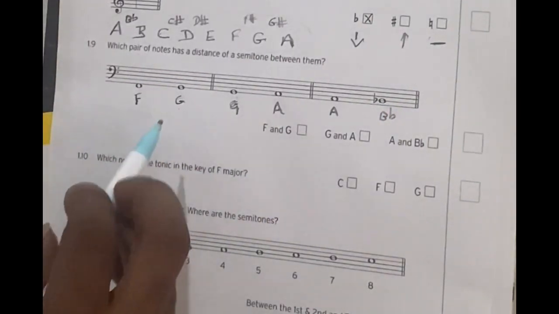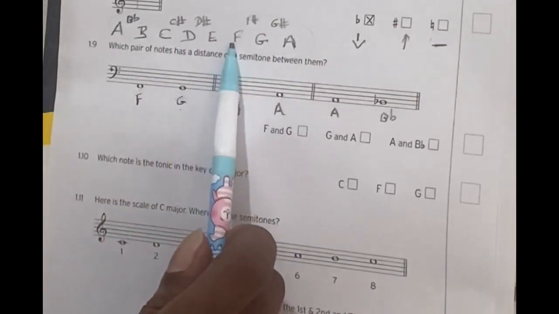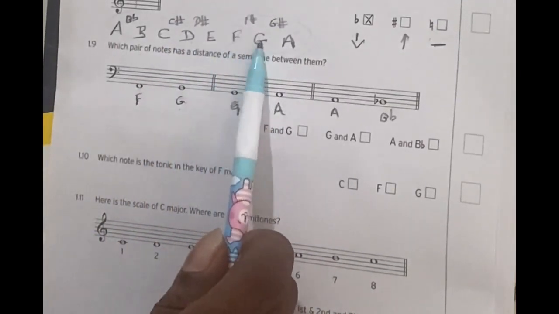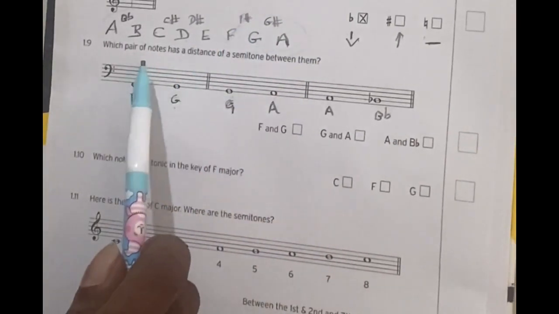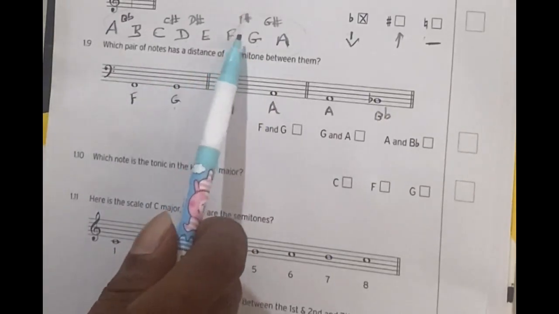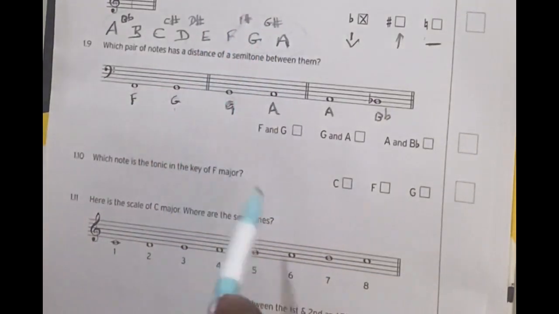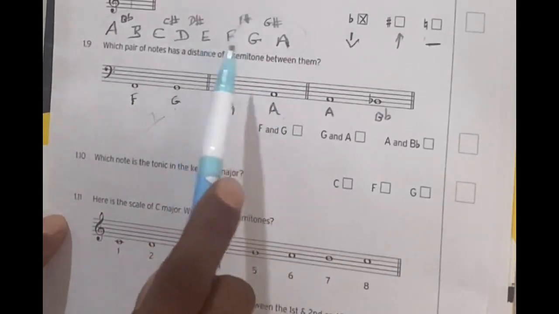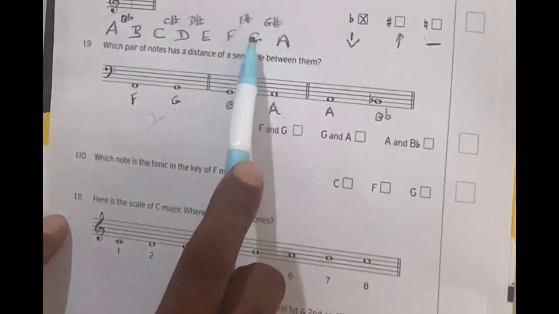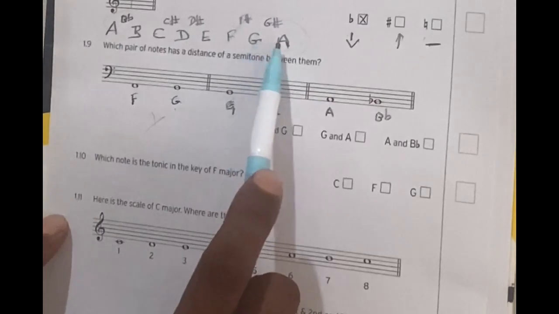So F to G. I'm going to find my F here and my G here. Is there something in between there? Yes, there's an F sharp in between. So this is not a semitone. A semitone has nothing between. Not a semitone. G to A. Here's G and here's A. Is there something in between there?